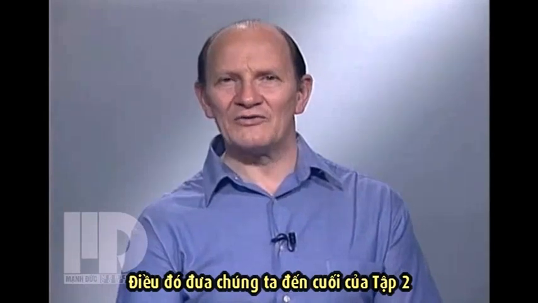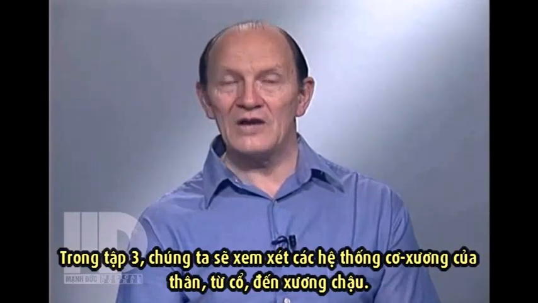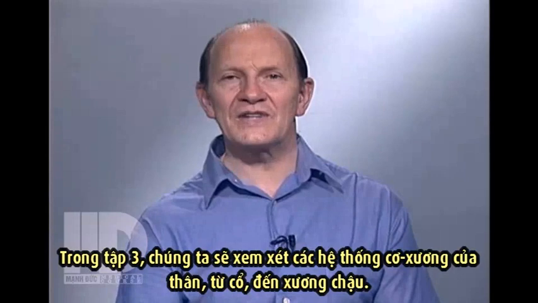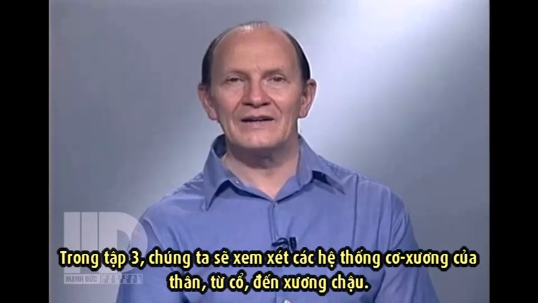That brings us to the end of Volume 2 of this atlas. In Volume 3, we'll look at the musculoskeletal system of the trunk, from the neck to the pelvis.